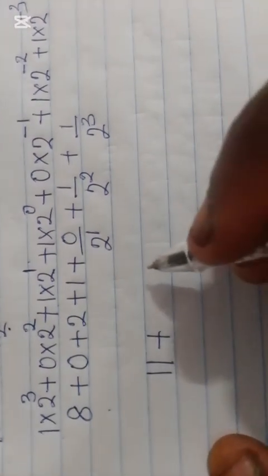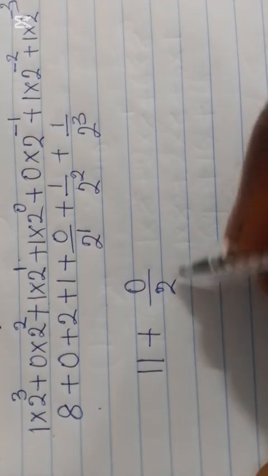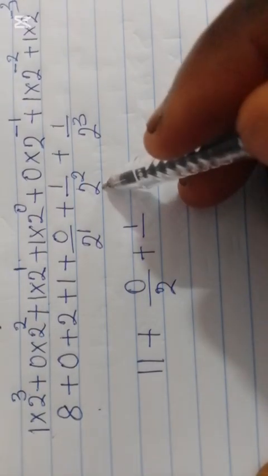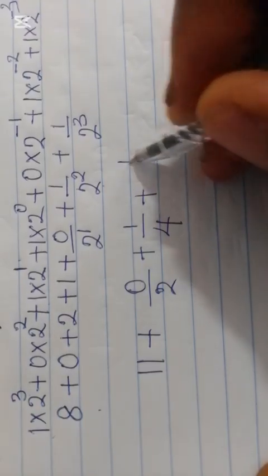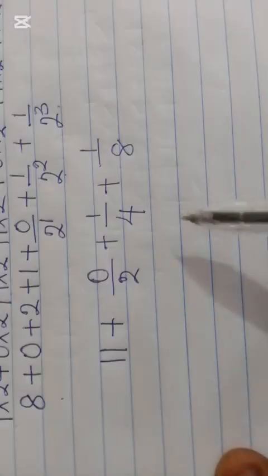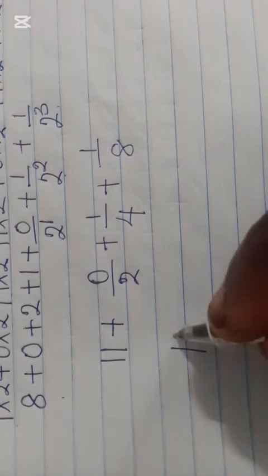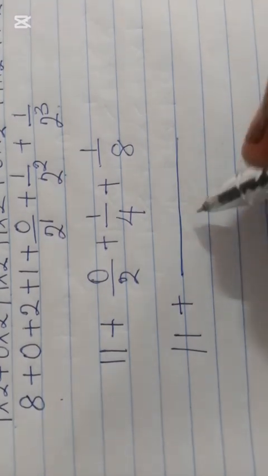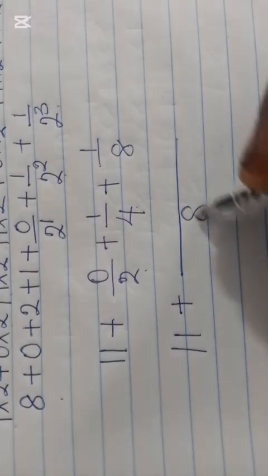Plus 0 over 2, plus 1 over 2 raised to power 2 is 4, plus 1 over 2 raised to power 3 is 8. What we need to do is to simplify this side. Now here is 11 plus, what is the LCM of 2, 4, and 8? It is 8.